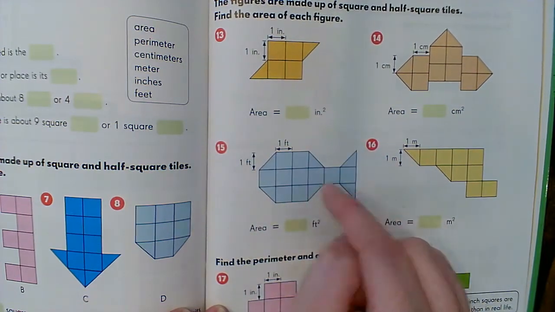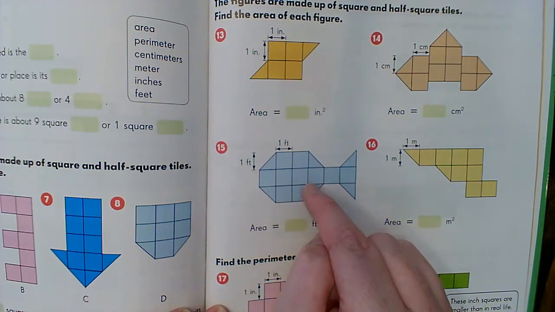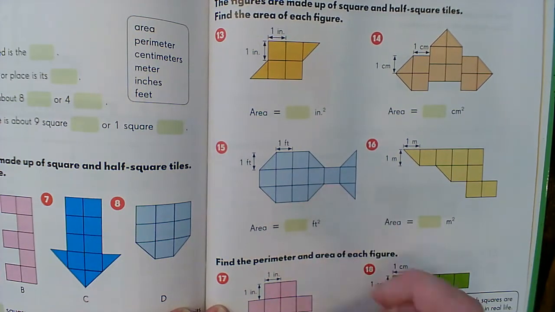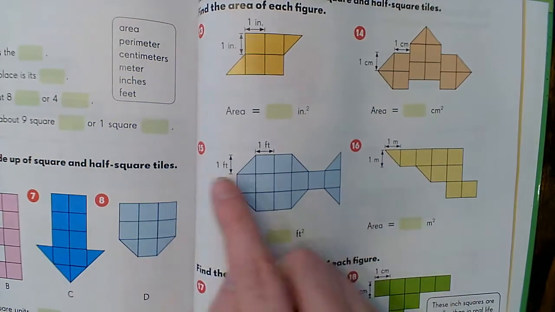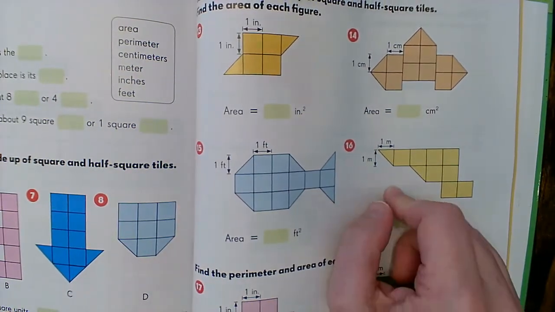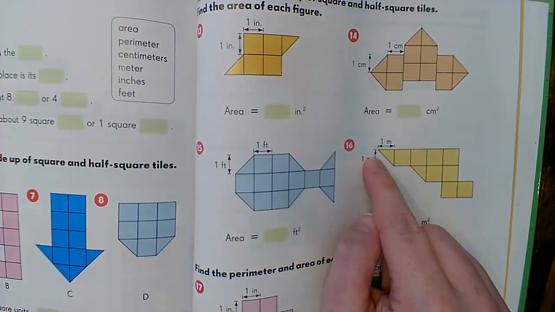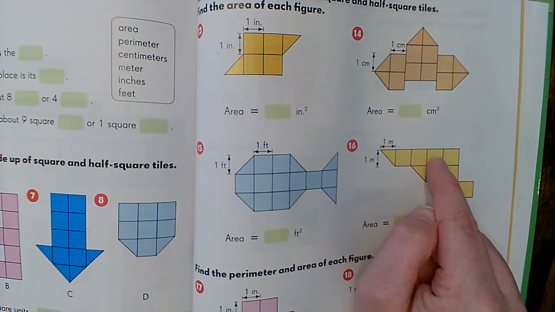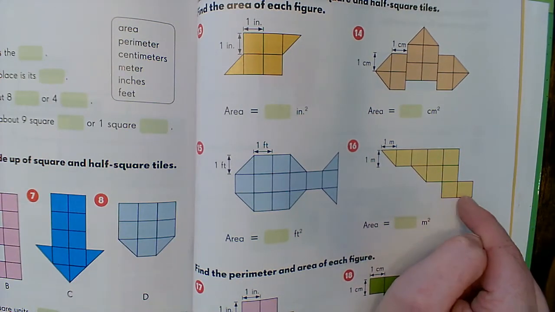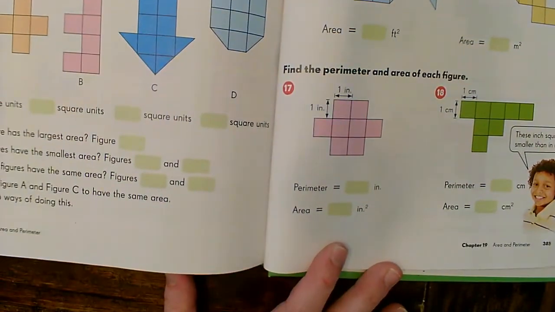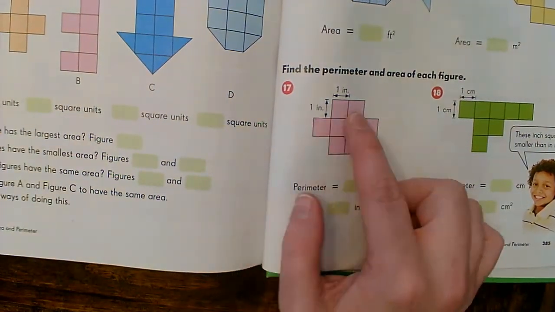1, 2, 3, 4, 5, 6, 7, 8, 9, 10, 11, 12, 13. It is 13. I'm glad I recounted. 13 feet squared. Over here, 1 with the half tiles, 2, 3, 4, 5, 6, 7, 8, 9, 9 meters squared over here, or square meters.